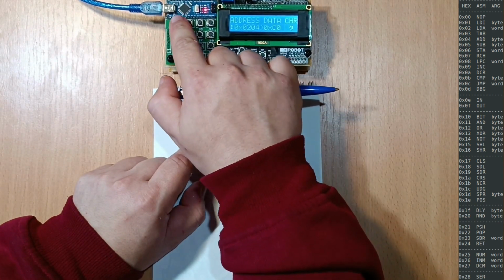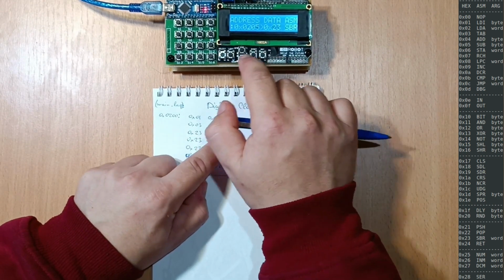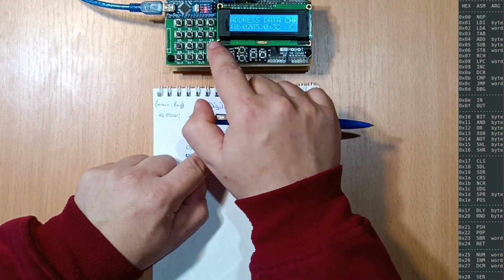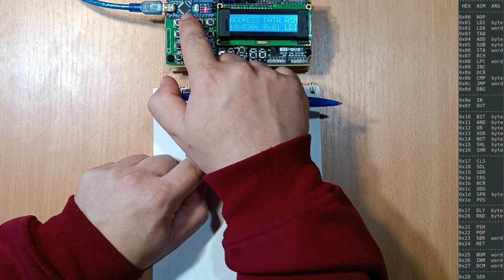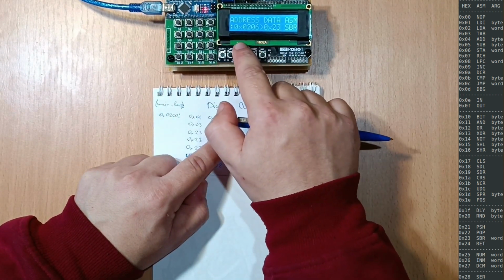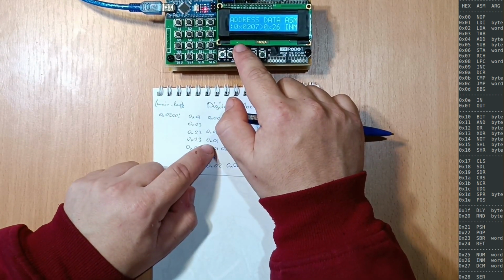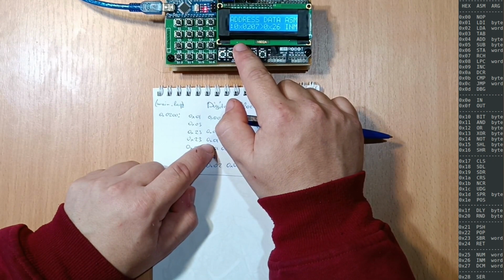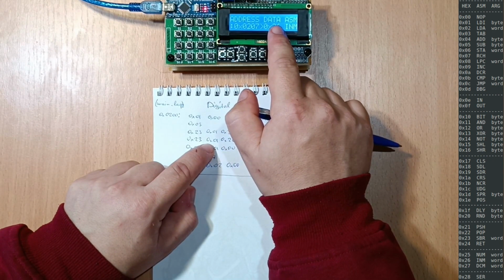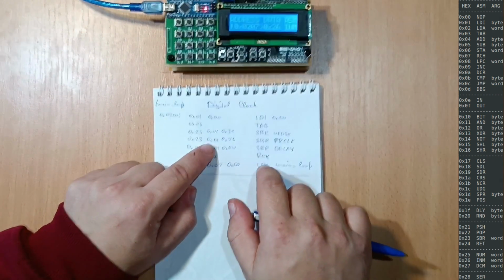Okay, 01, 3C, and now I need to write everything. 23, 01. What is this? Okay, I probably started from scratch.